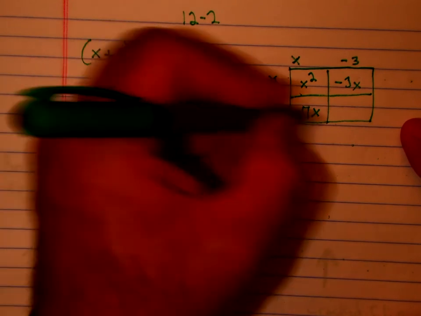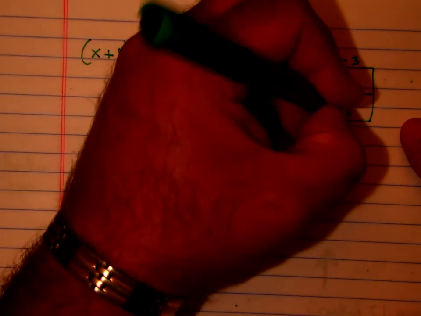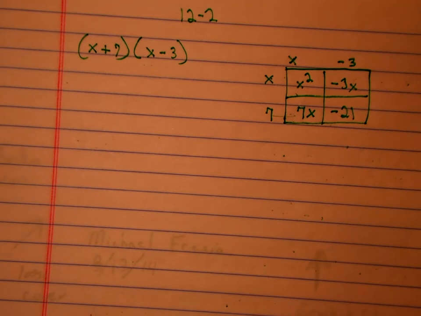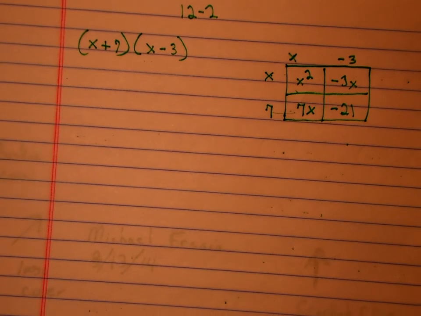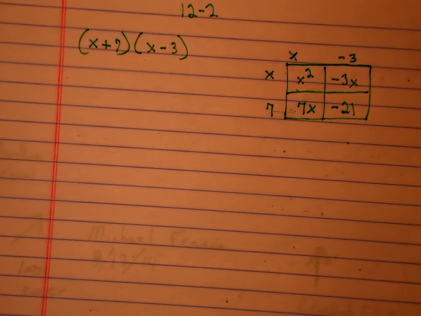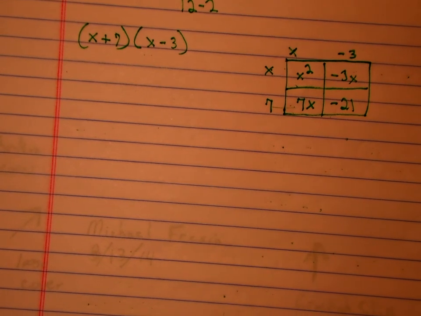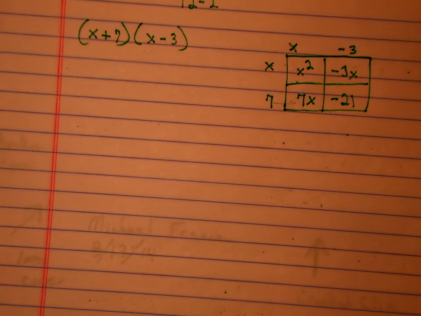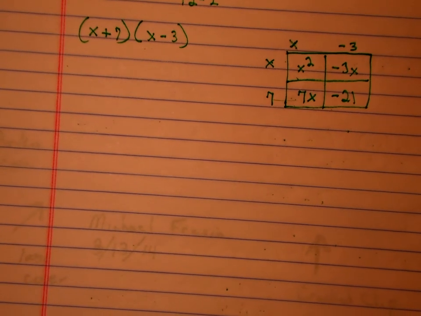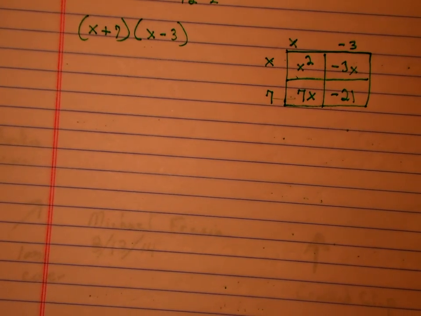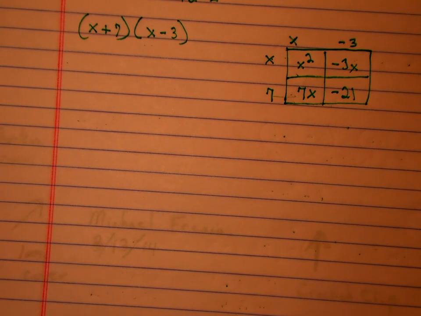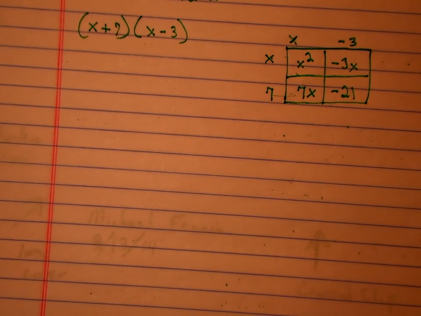7 and -3 is -21. Punnett square. Now there's lots of different ways in which you can do this math. This is one of them. I'm not interested in how many ways you want to learn it. I want you to pick a way that works and do it. You have to understand what your answer is supposed to look like, and you have to understand where it began.